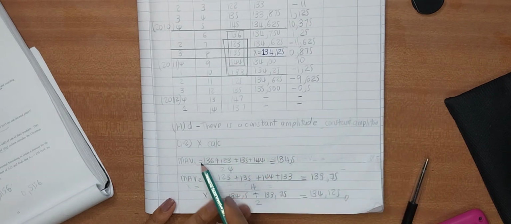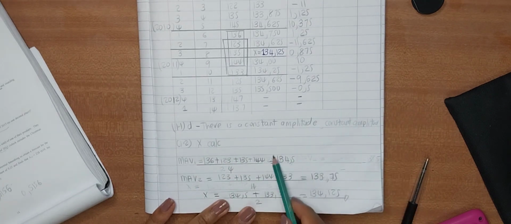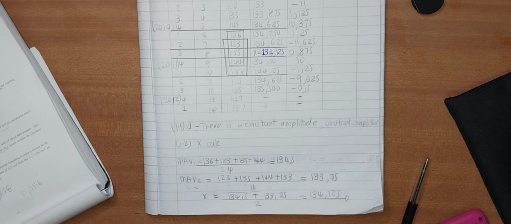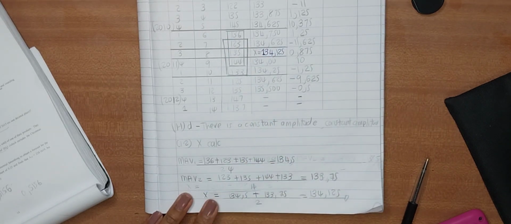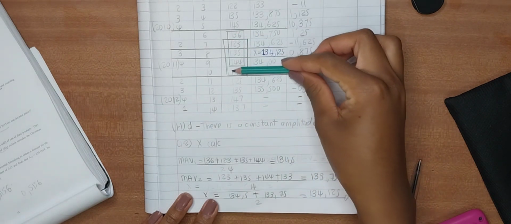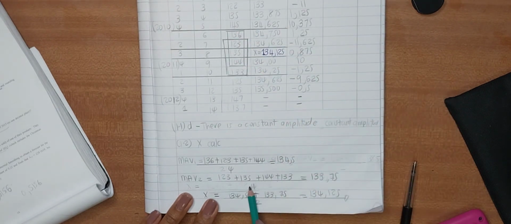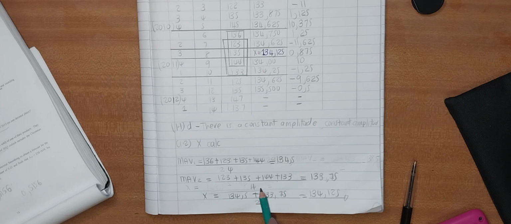You add all these values and divide by 4, and this is the answer that you get. Remember the second triangle that you made? This bigger one? That's your MAV2. So you will add all the values in the bigger triangle and you'll divide by what? By 4, right? And you'll get 133,75.